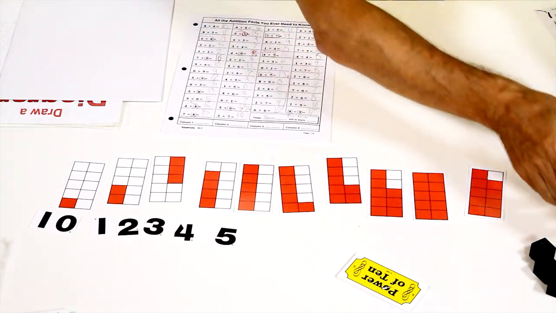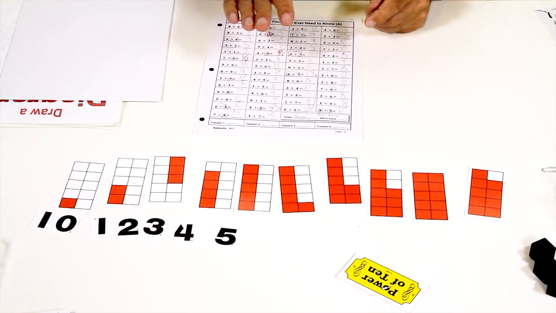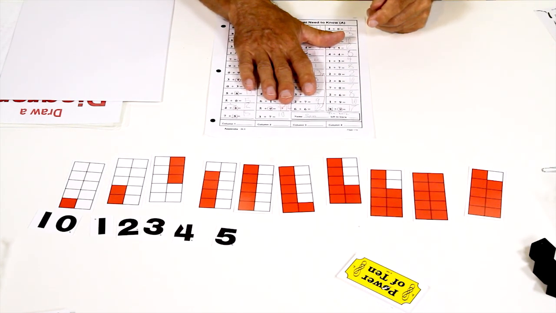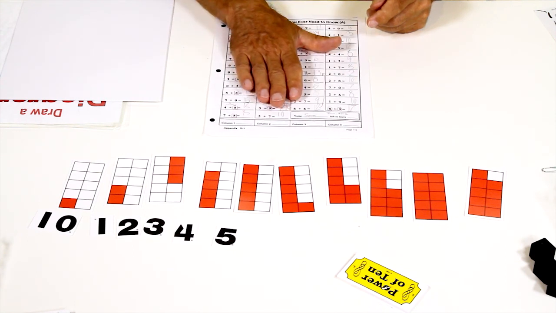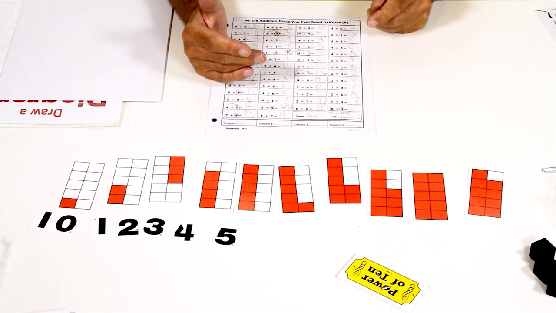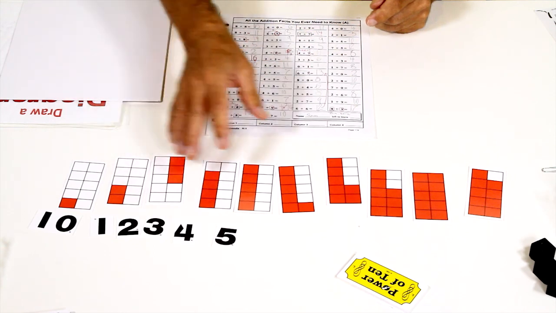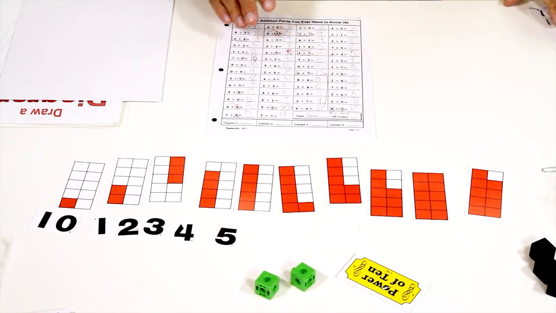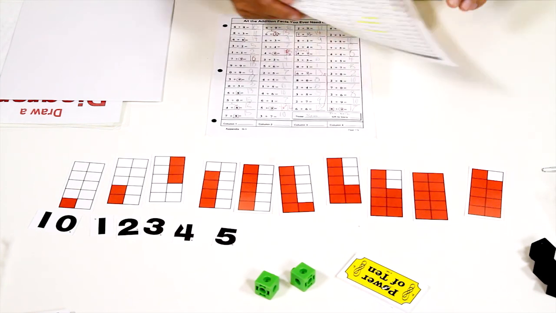So what you're doing is roaming around the room, and you're dealing with kids either in small guided math groups. Now this could be a guided math group instruction while the rest of the class is playing a Power of 10 game. And so basically, we are trying to personalize and individualize the instruction.